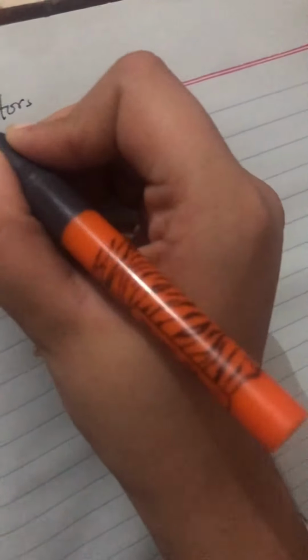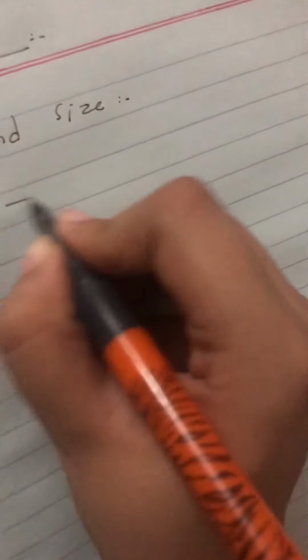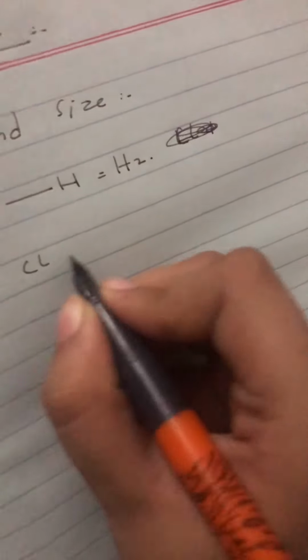Now we have some factors that are affecting bond energy. Number one factor is the bond size. Now how does bond size affect the bond energy? For example, we have H and H, that is H2, and here we have chlorine plus chlorine, that is Cl2.